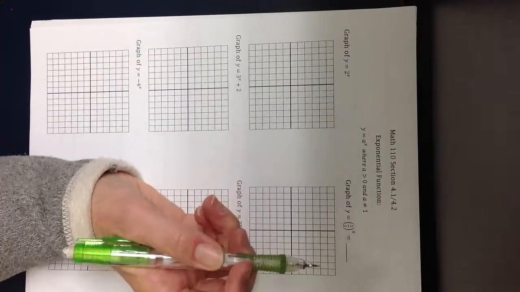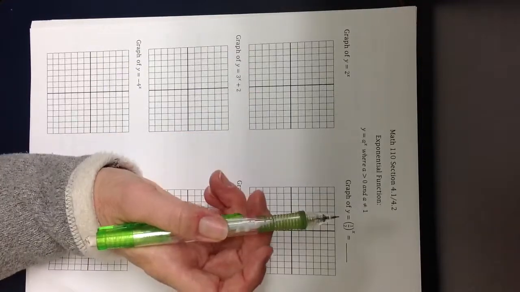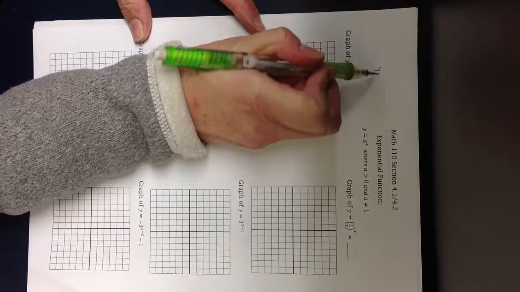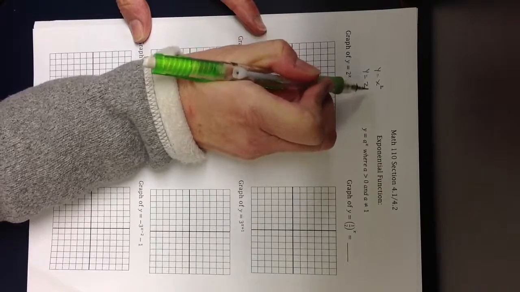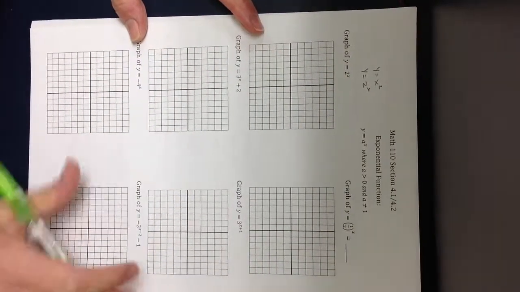And you raise it to a variable power. So we're calling that variable x. This is as opposed to taking x and raising it to an integer power. We're taking an integer and raising it to a variable power. That's what makes it an exponential.